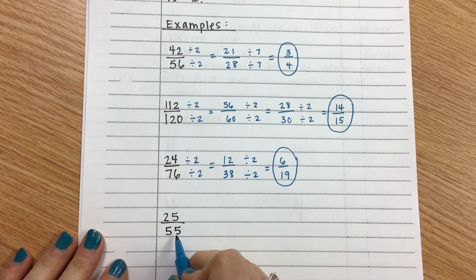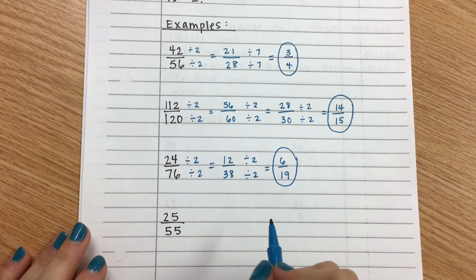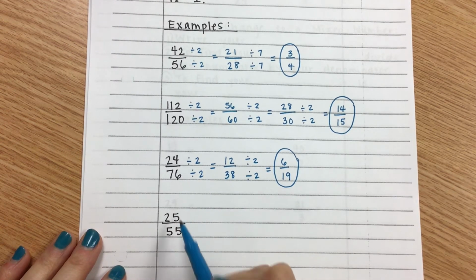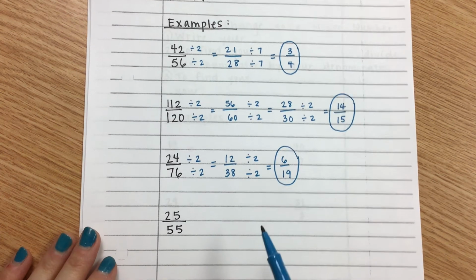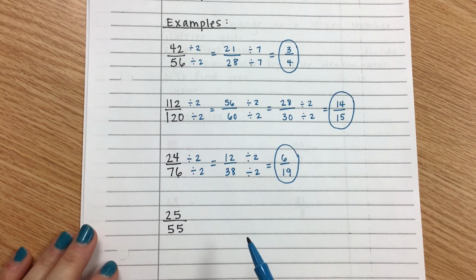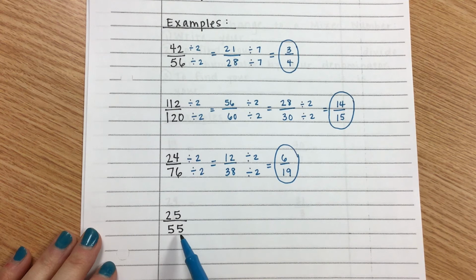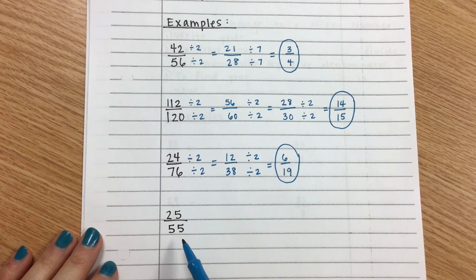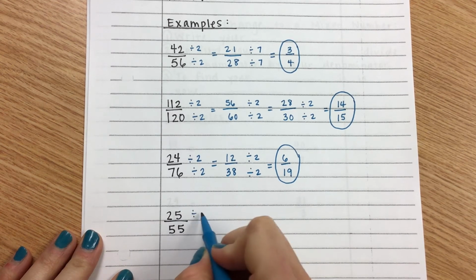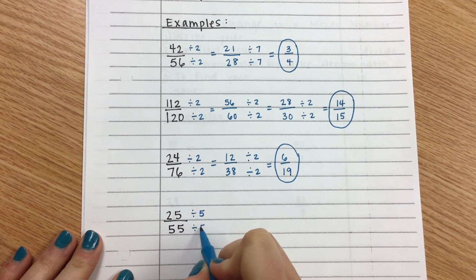All right, 25 and 55. Uh-oh, I have a problem because these numbers are not even. So now I have to look for a different number that can go into both of those. Does that mean that it's already in simplest form? No, I have to just start to be creative. And I see that they both end in a 5. That means I can divide them both by 5.